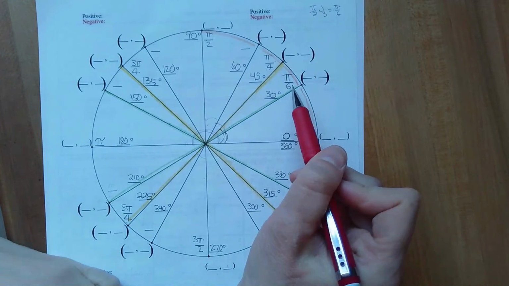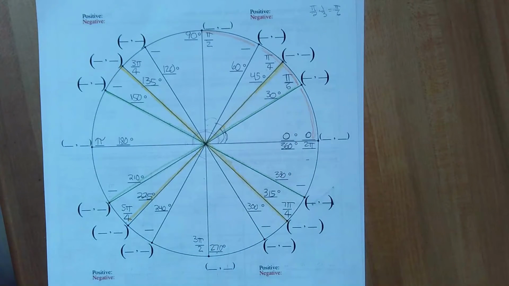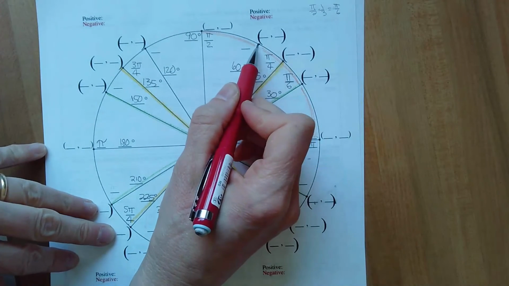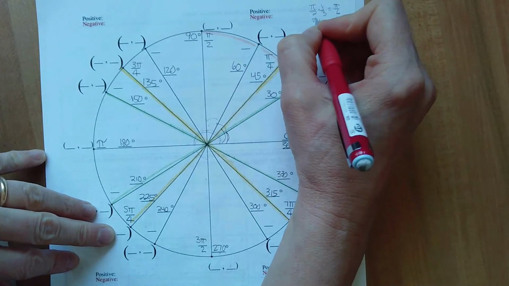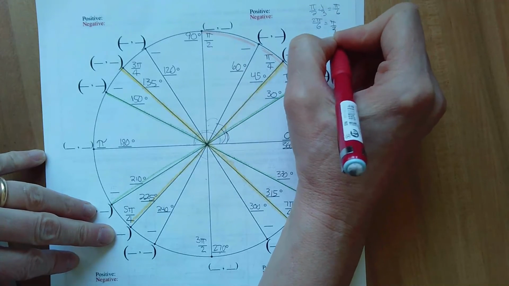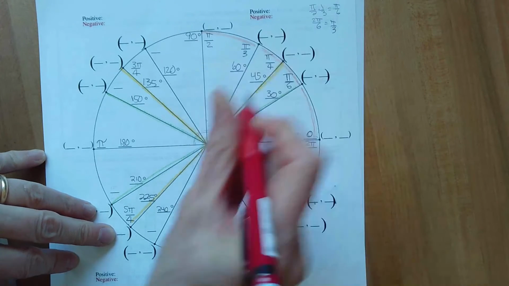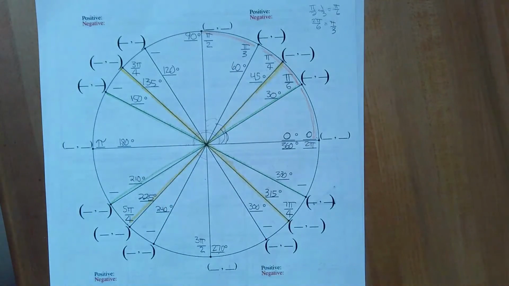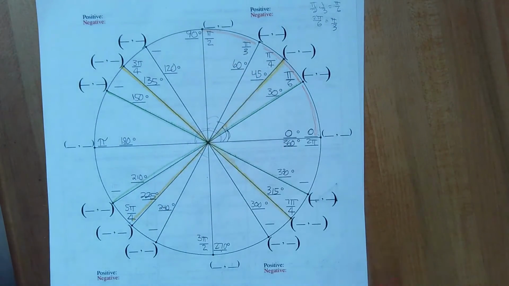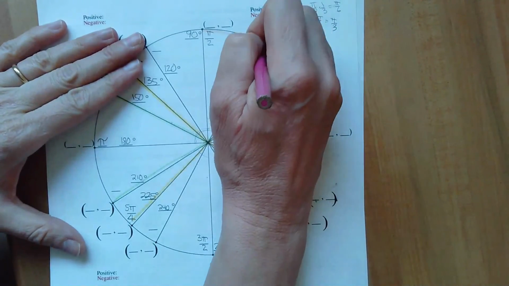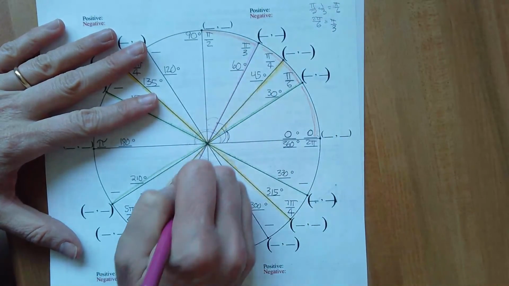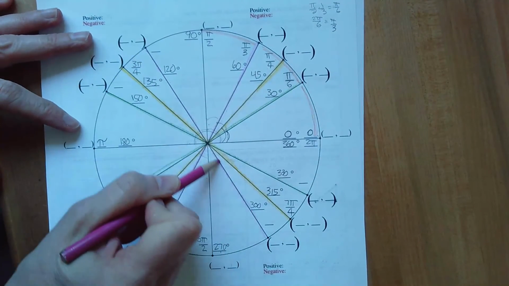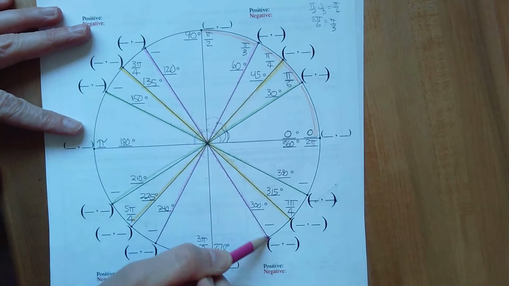Okay. So if I wanted to count by pi over 6's, then I could hit all of the rest of the angles. So this would be a pi over 6. This would be 2 pi over 6, right? 2 pi over 6. But that reduces down to pi over 3. So I have a different denominator here than I do on this one. Okay. Let's see. I didn't color code this, but these denominators for the radians, from here to here and here to here, they should all have the same denominators. And they should all have denominators of 3's.